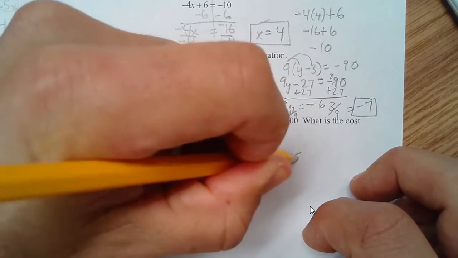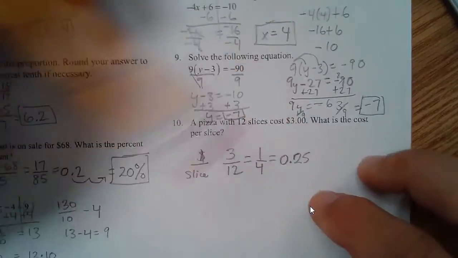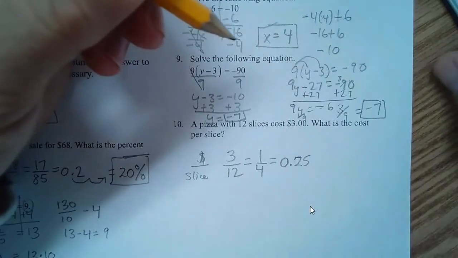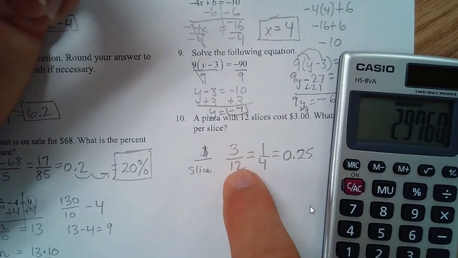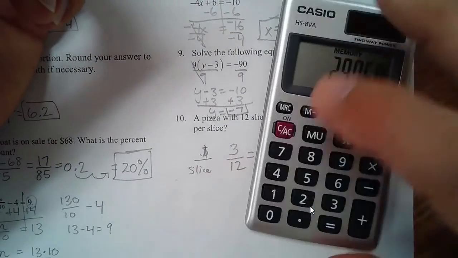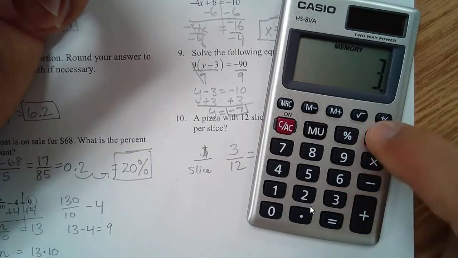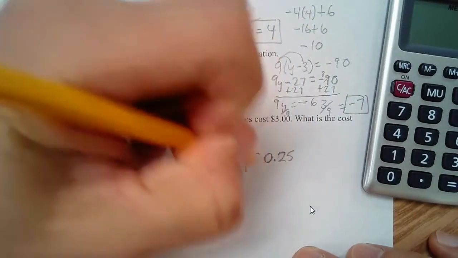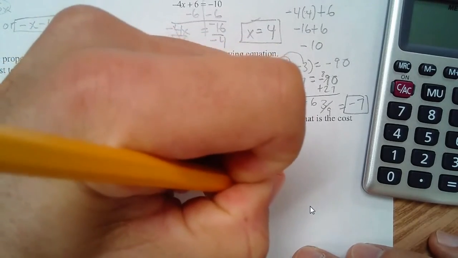Now, using a calculator, I could just start right here, 3 divided by 12, and I could punch it in the calculator, 3 divided by 12, and there's the 0.25. So that's 0.25. So the cost per slice is 25 cents. That looks like a deal to me.